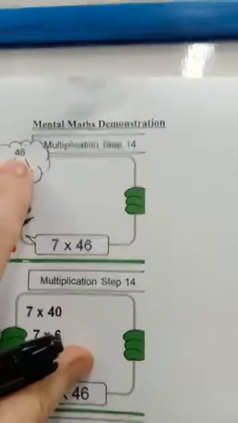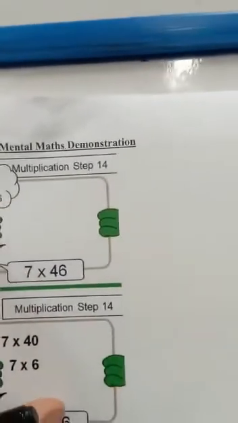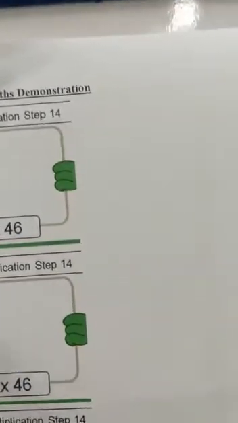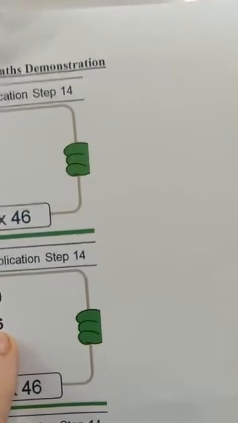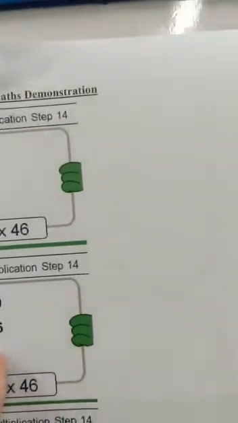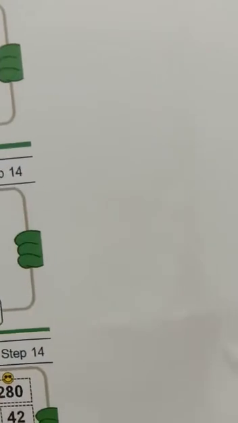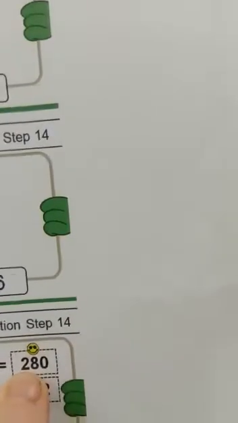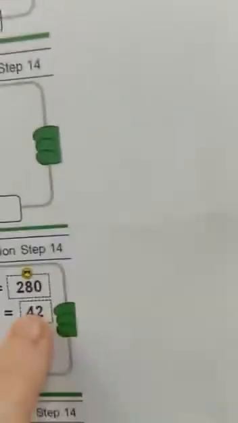You partition the two-digit number, 46 is 40 and 6. You write out the two questions, 7 times 40 and 7 times 6. You times the units and then you times the tens. So 7 times 4 is 28, so 7 times 40 is 280, and 7 times 6 is 42. And then you add the answers to find the total. So 280 plus 42 gives you an answer of 332.